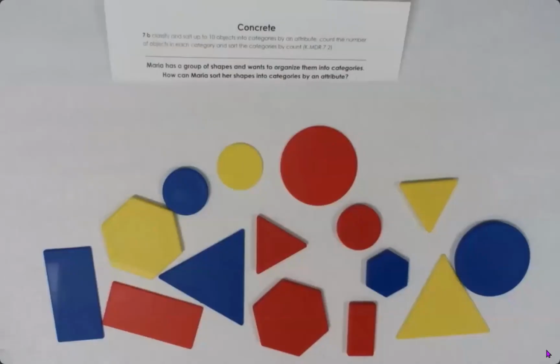Let's take a look at IOA 7.B, where students will classify and sort up to 10 objects into categories by an attribute. They will then count the number of objects in each category and also sort the categories by count. For Unit 2, we will focus on sorting objects into categories by an attribute and then counting the number of objects. The last part of the IOA, where students will sort the categories by count, will come in a later unit throughout the year.